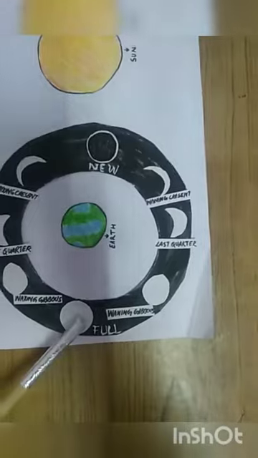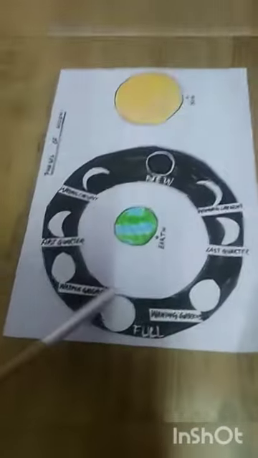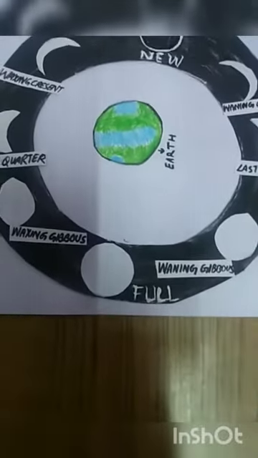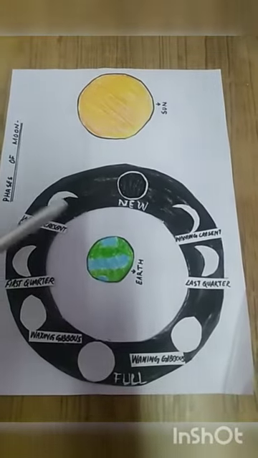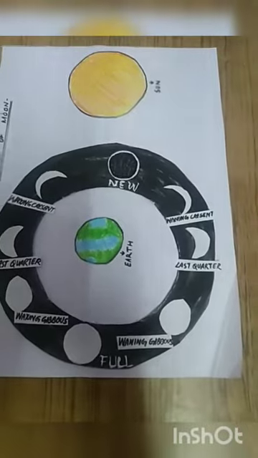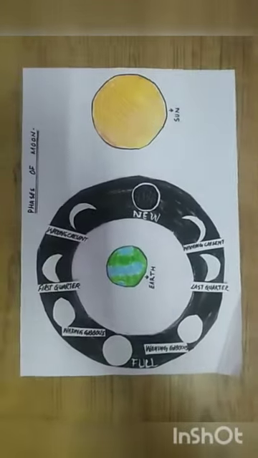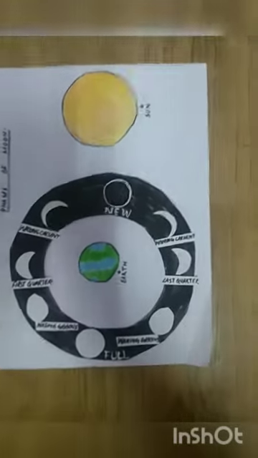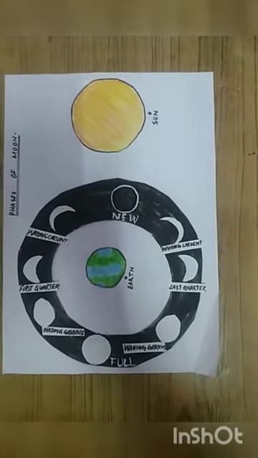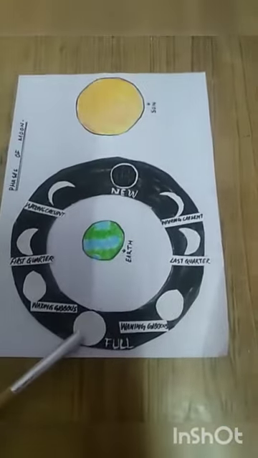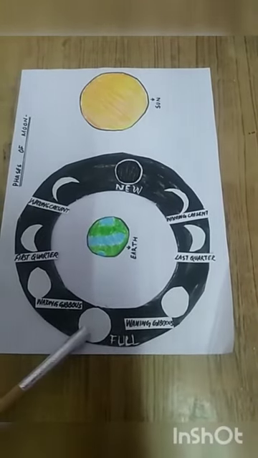The next phase is full moon. As you know, the entire moon is completely lightened by the sun. Full moon occurs when the sun and the moon are on opposite sides of the earth. Here the moon is 100% lighted by the sun. In this phase, the moon looks like a full circle. We see the circular shape of the moon from earth. This is also known as Purnima in India. We can see the full moon once in 28 days.